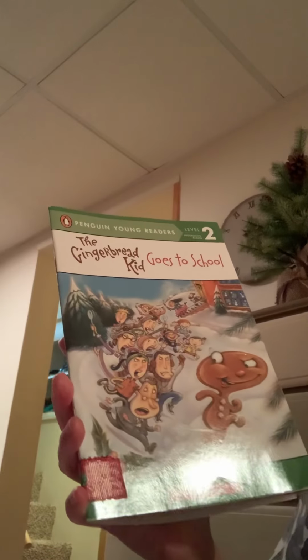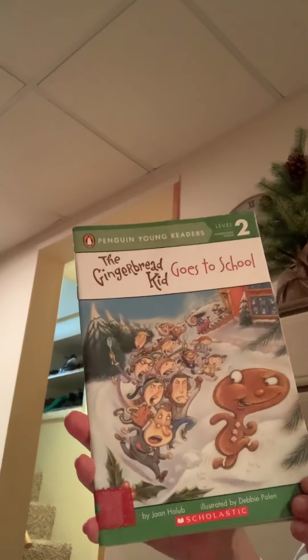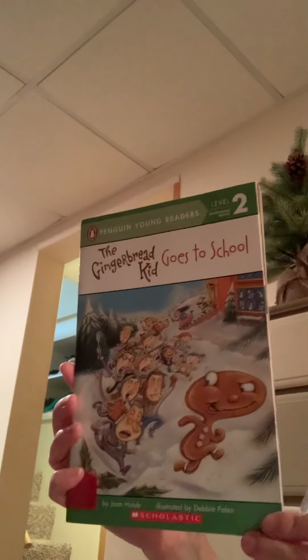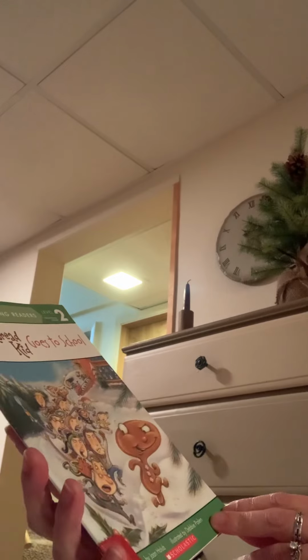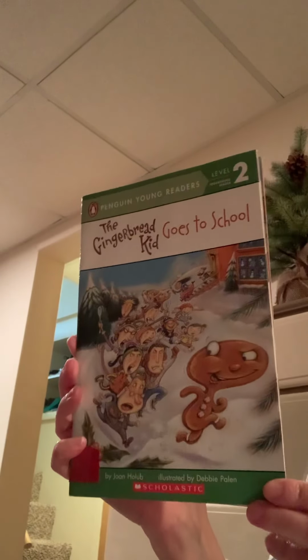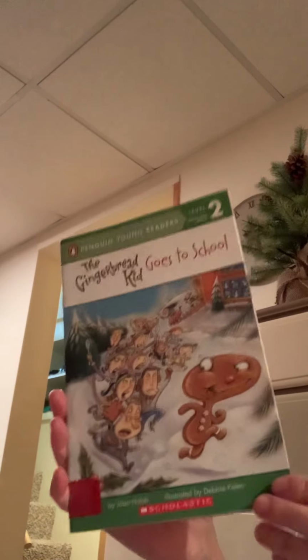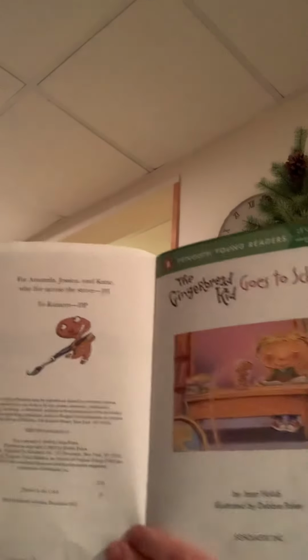Let's see. Of course, there's an author, and that's Joan Holub. It tells me right down here. And we've talked about illustrators before. They draw the pictures. There is an illustrator who drew the picture of the Gingerbread Kid and all his friends. Her name was Debbie Palin. So we had an author and an illustrator. All right, the Gingerbread Kid goes to school.